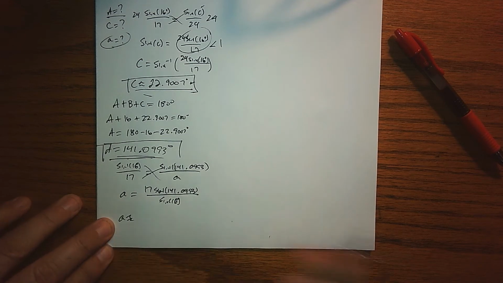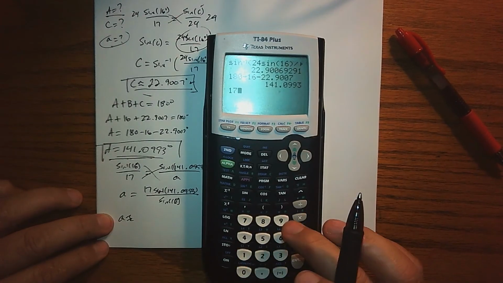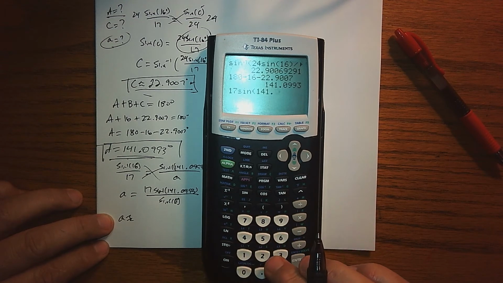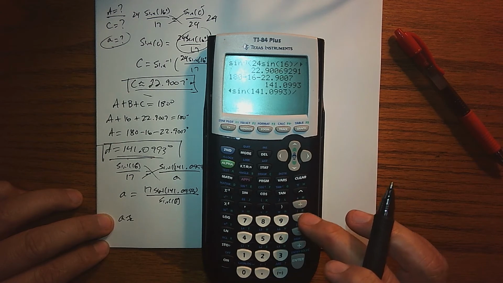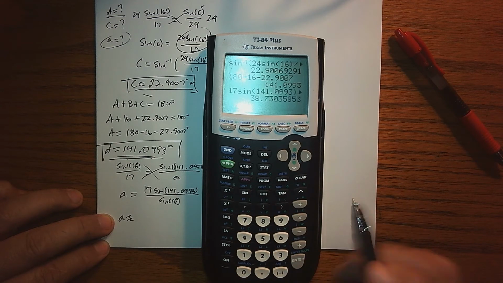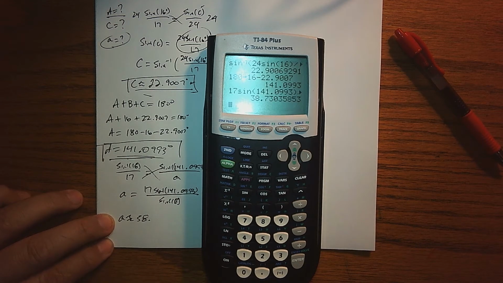Okay, so our A in this case is 17 times the sine of 141.0993, and we are dividing that by the sine of 16. What I'm getting out of that is 38.7304.